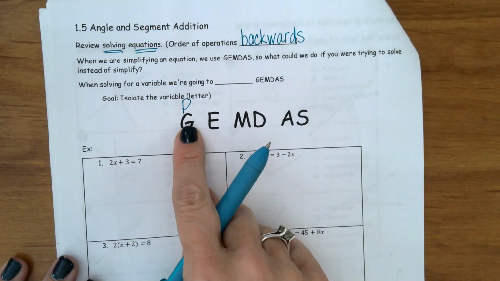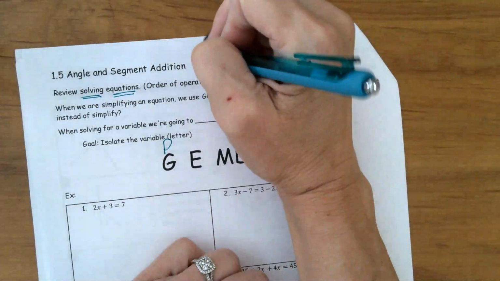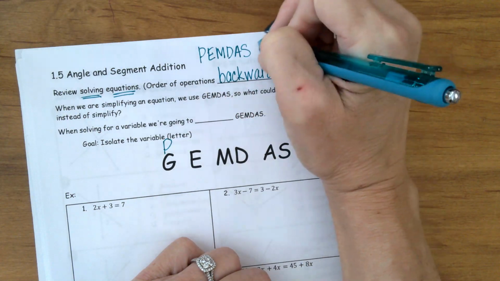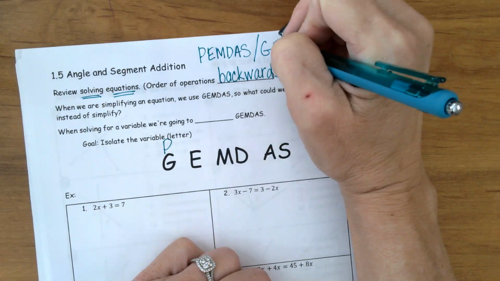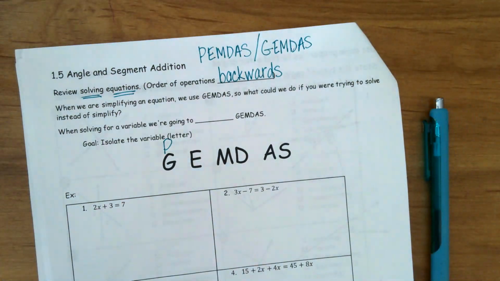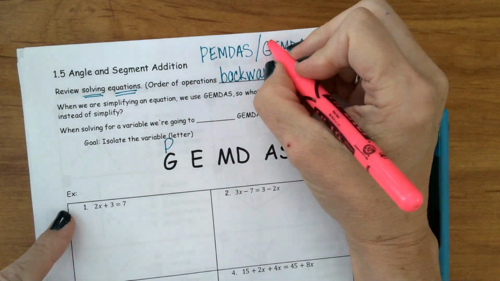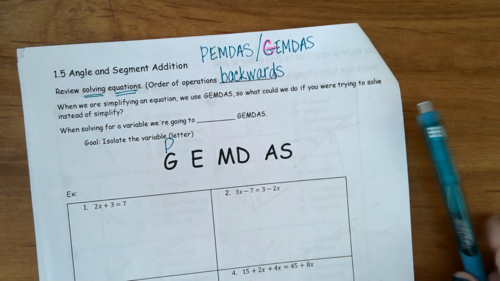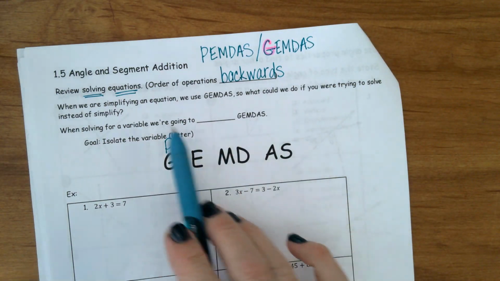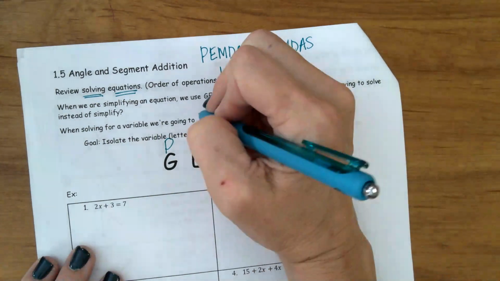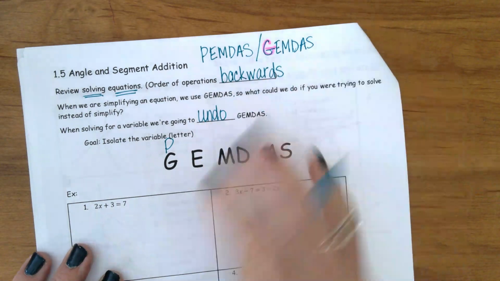So you guys are used to the word PEMDAS, right? Most of you. Hopefully in Algebra 1, your teacher showed you that GEMDAS is a little better because G means all grouping symbols, not just parentheses. You're in high school, so we have more than just parentheses. Okay, so we have to undo that when we're solving.